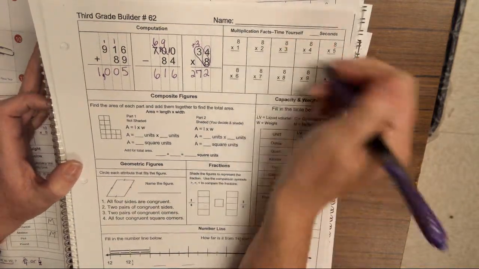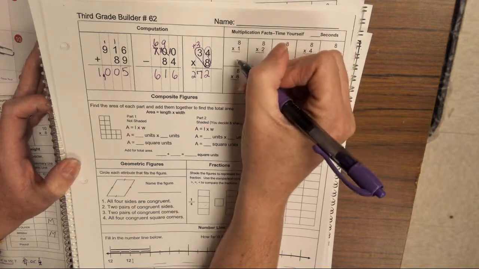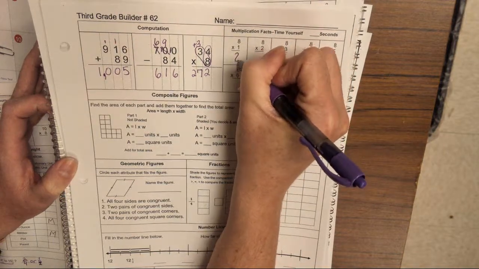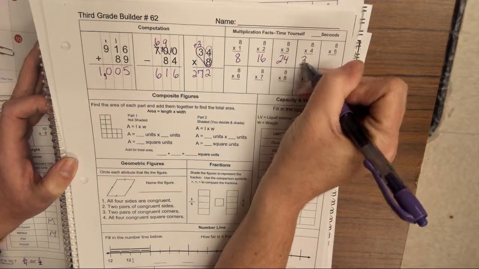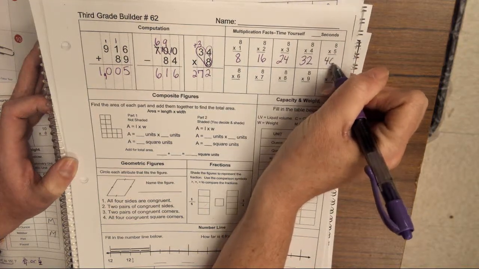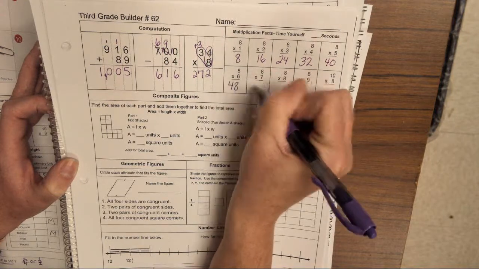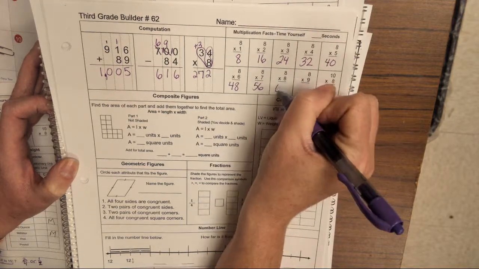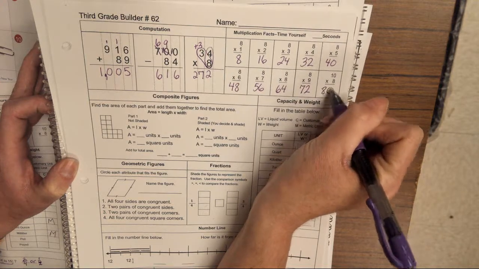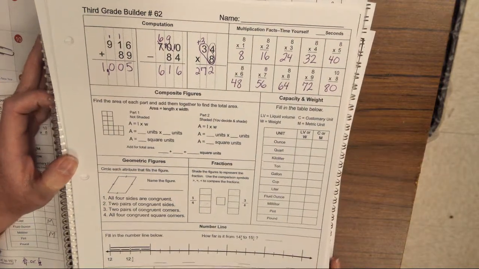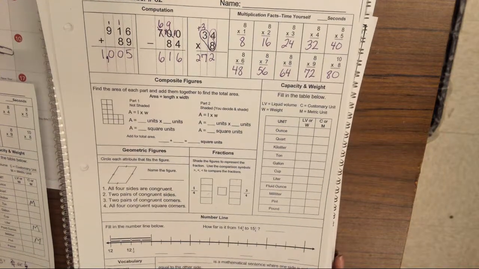Now we've got our 8s, and they are right in order, so we can just sing them. 8, 16, 24, 32, and 40, 48, and 56, 64, and 72, 80, and 88, and now we are through.